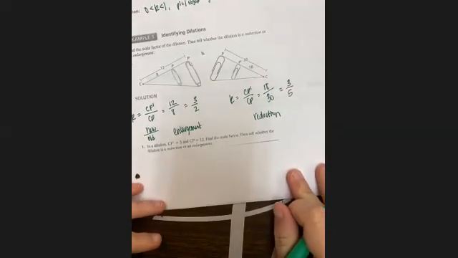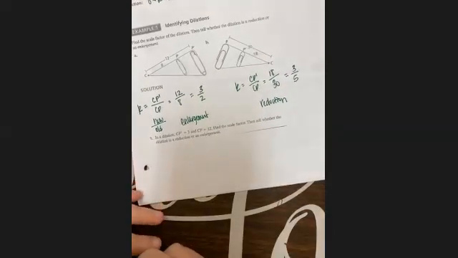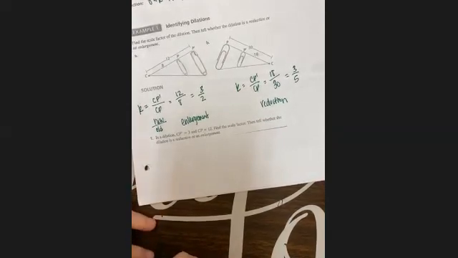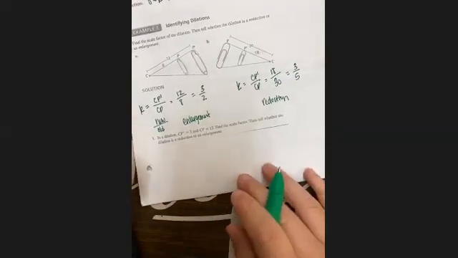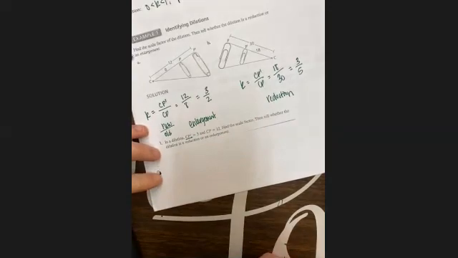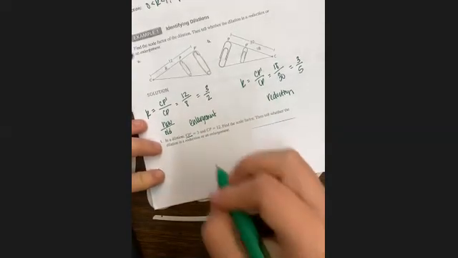In a dilation, C to P prime is 3 and CP is 12. Find the scale factor, then tell whether the dilation is a reduction or enlargement. Think the new one, the one with the prime on it, goes on top.